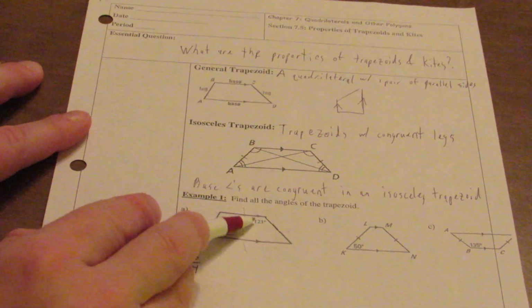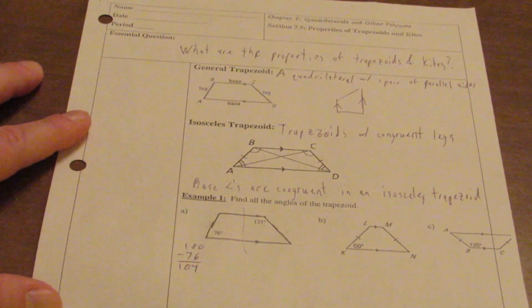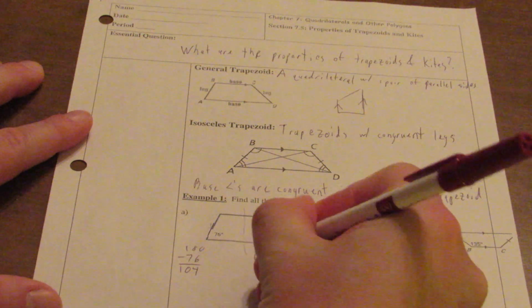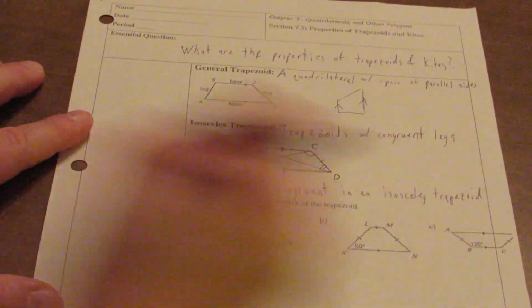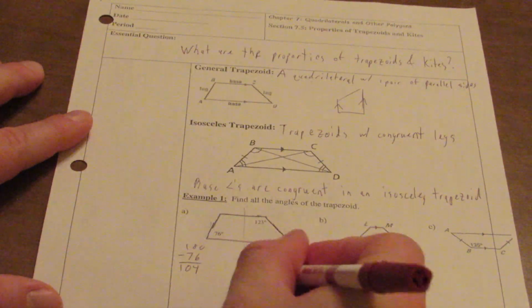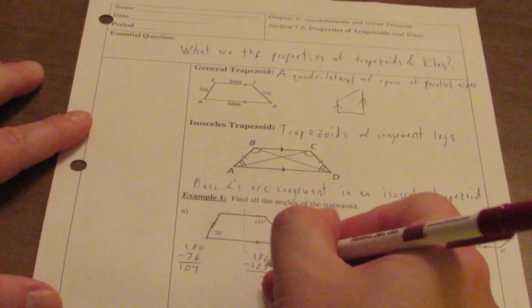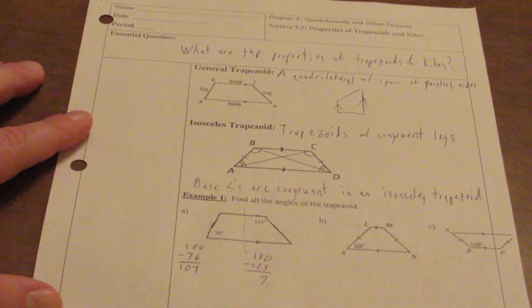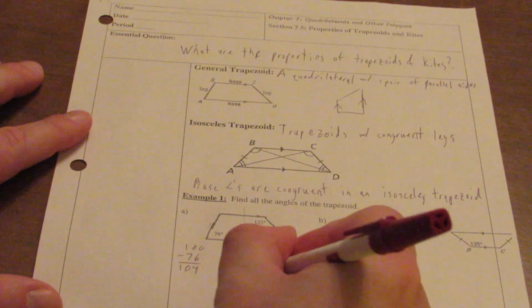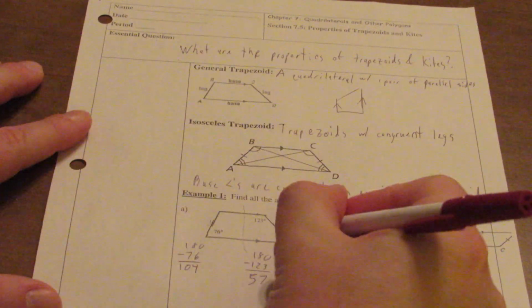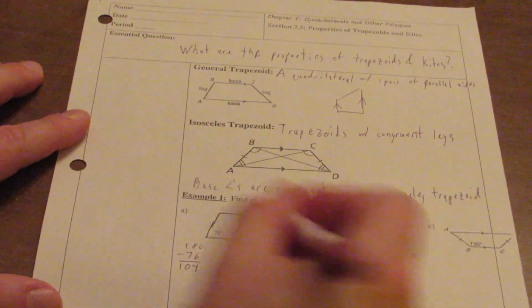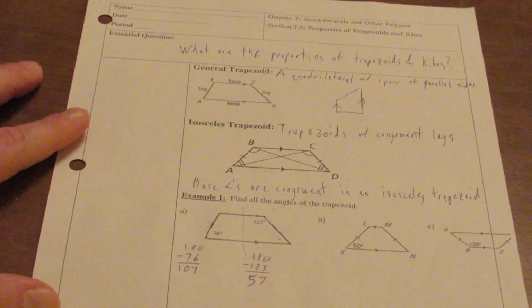Over here, the same thing is true. These two are consecutive interior angles, so they add up to 180. So do 180 minus 123. That gives me 57. So this angle then is 57, and this angle then is 104.